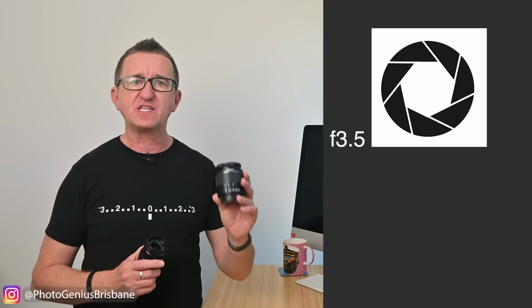A fast lens is a lens that can capture significantly more light. Take this lens for example, standard kit lens, maximum aperture f3.5. Now this is not regarded as being a fast lens, but this is, because it has a maximum aperture of f2, which is wider than the kit lens and therefore has the ability to capture more light.